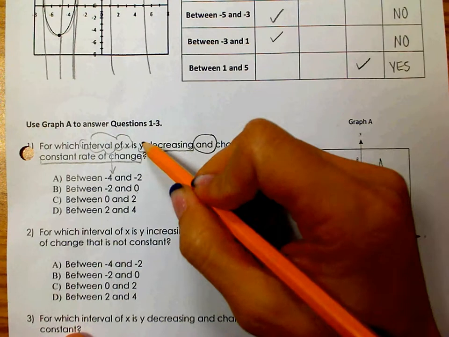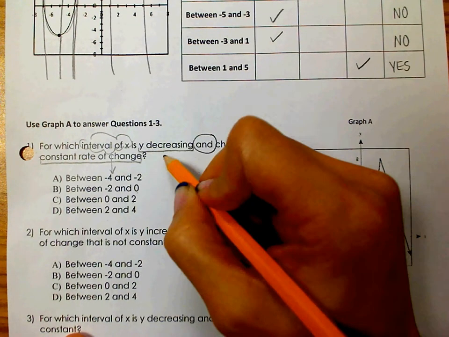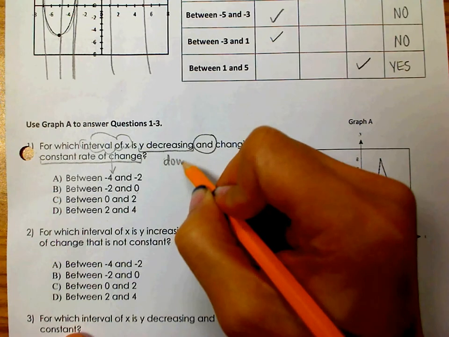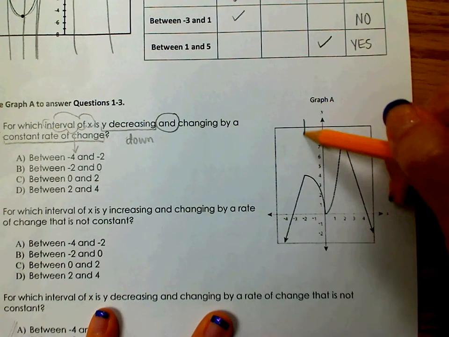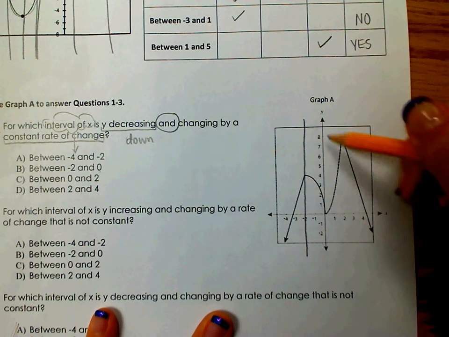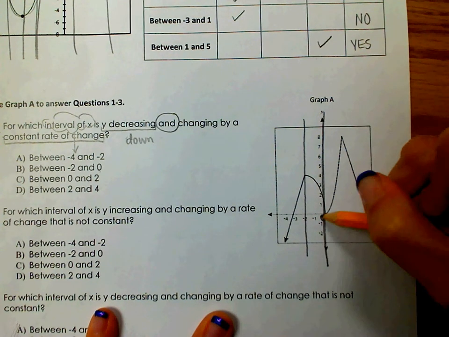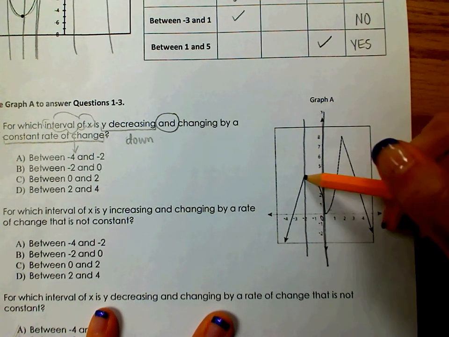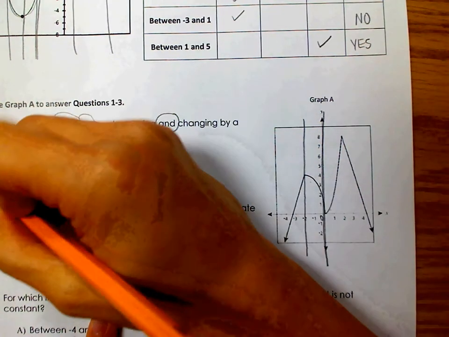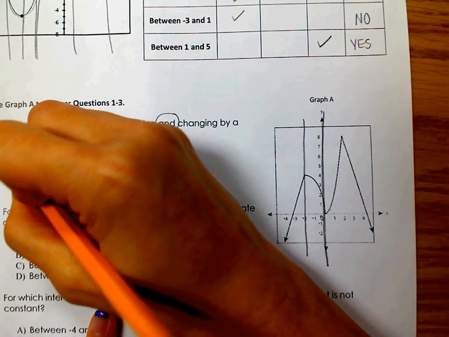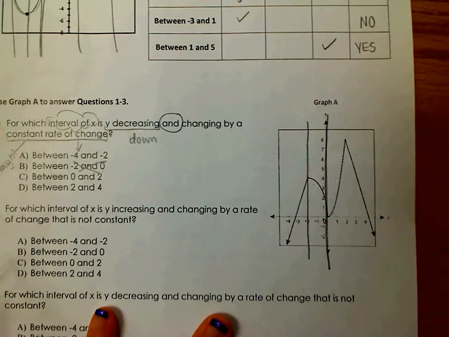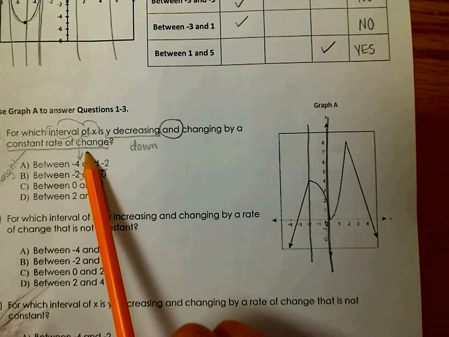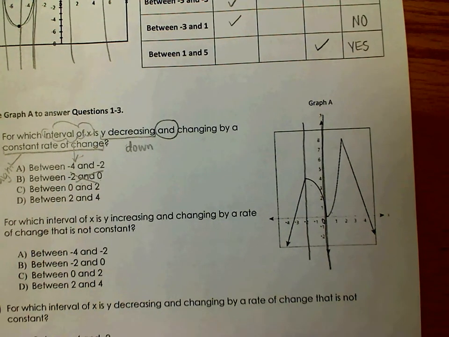So when y is decreasing, it's going down, okay? If y was increasing, it's going up. So where is the graph going downward? So it's going downward in this interval from -2 to 0. Okay, this is 0. It's going down. However, it's not constant, because constant would mean it has to be a straight line, which it's not. So from -2 to 0, that's a trap. Okay, because if you don't pay attention to the fact that it's also got to have a straight line, you might choose that one because it's decreasing.